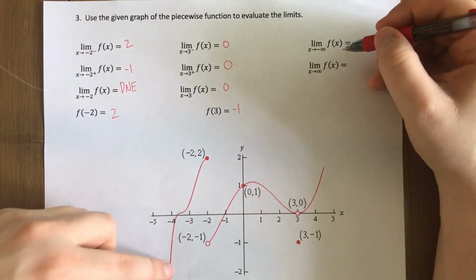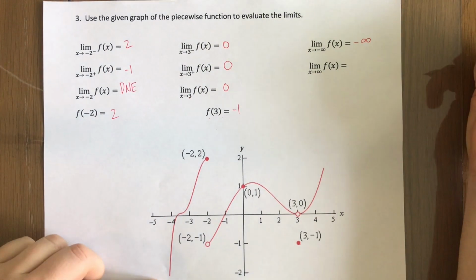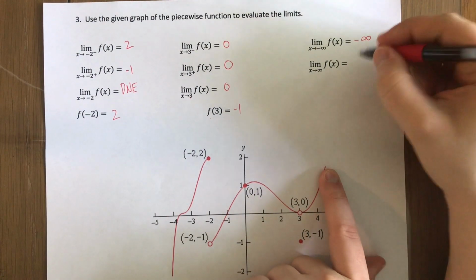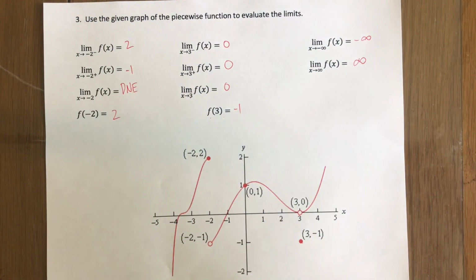As we approach negative infinity, it looks like we're going down, so we're just going to assume that there's negative infinity there, and here it looks like we're going up to positive infinity. And there you have it.